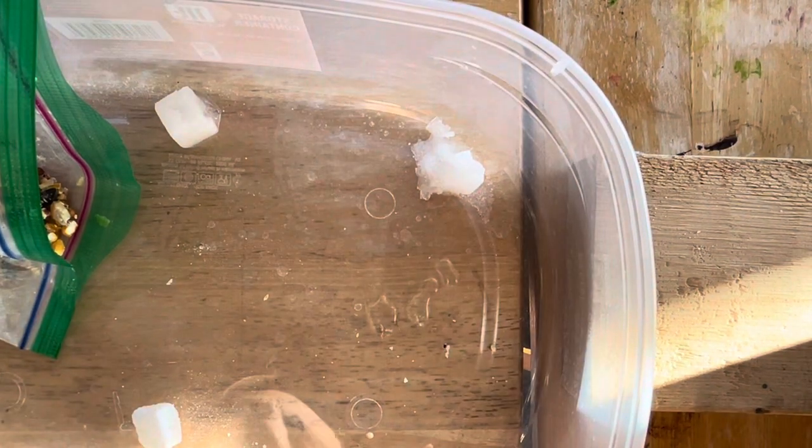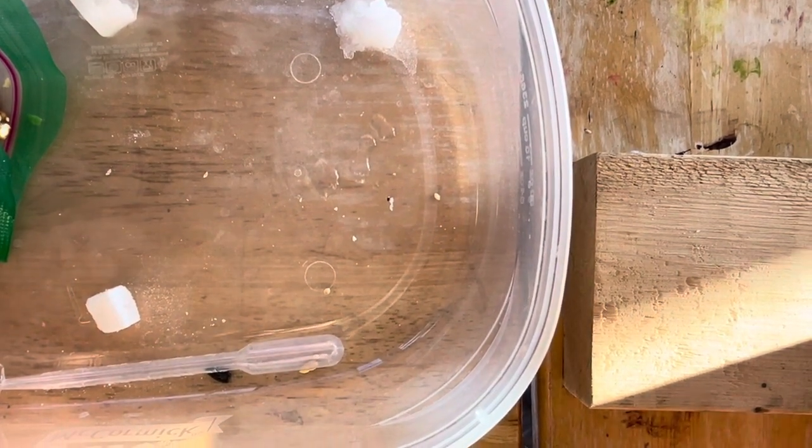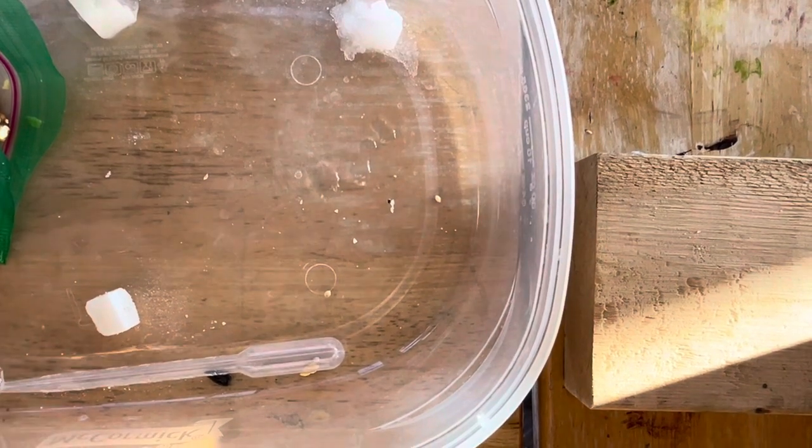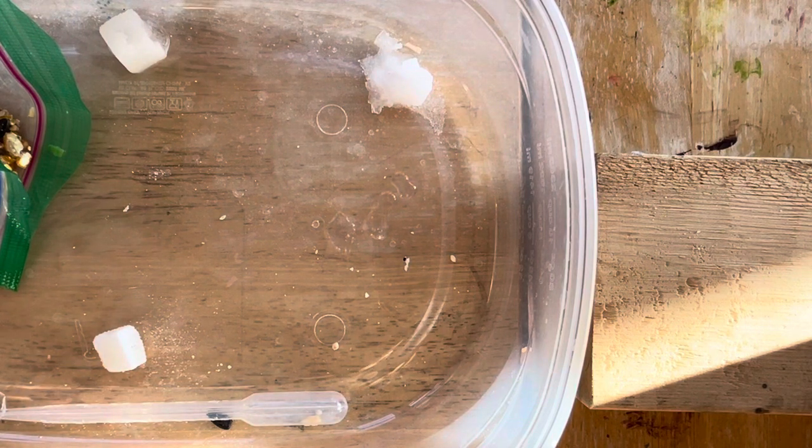So it's pretty cool. Make sure you write down what you've seen. You can either write words or you can draw pictures. Either one of them is great. Clean up after yourself, and then you can go on to the next station.